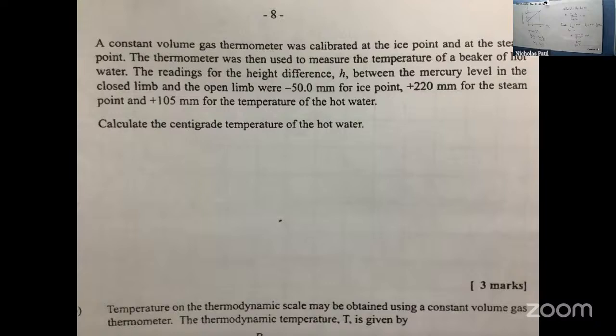How do you know which formula to use here? What do they ask you to find? Centigrade, right? So that's degrees Celsius. Once you see centigrade temperature, you know you're using degrees Celsius. They hardly ever use the word empirical. Sometimes they'll just tell you it's in degrees Celsius or use centigrade. But once you see anything with degrees Celsius, you know which formula to use.